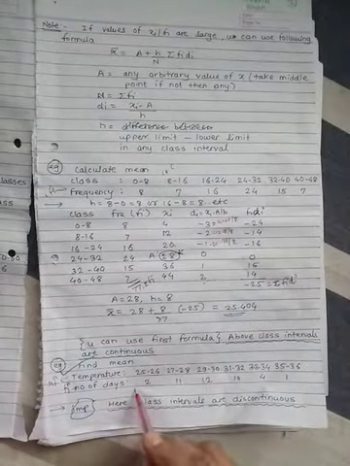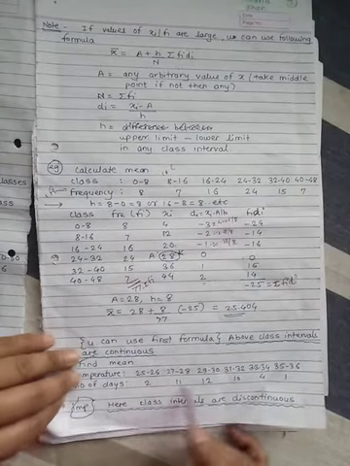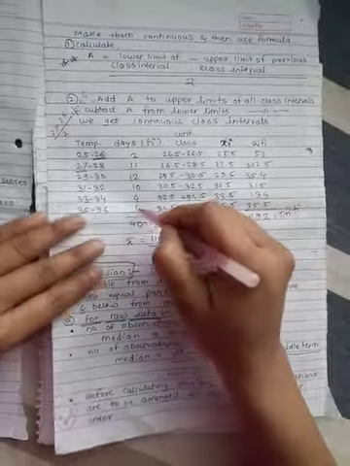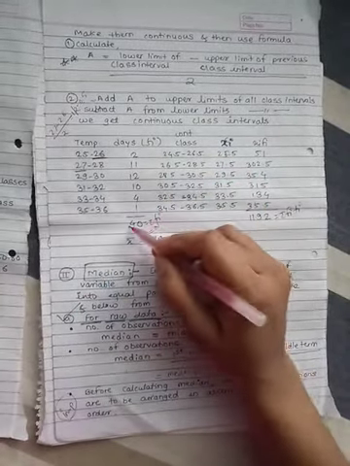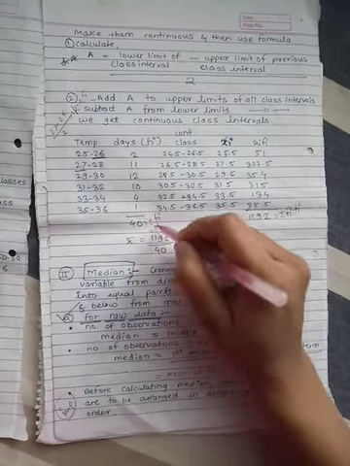These are the frequencies. The number of days you can take as the frequency column. So the frequencies are given as 2, 11, 12, 1. We want summation Fi, so take the addition of all these values. We get summation Fi equal to 40. That is the value of capital N.